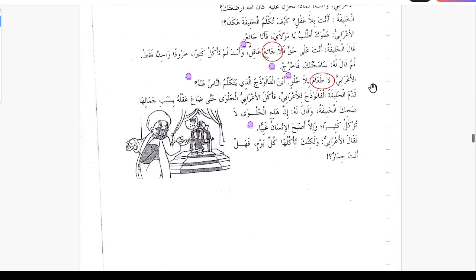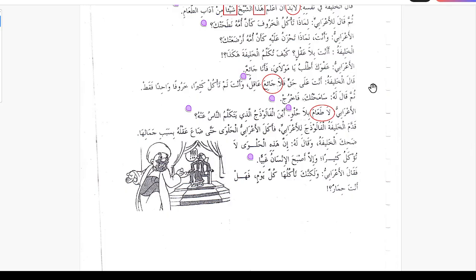So now he asked the Bedouin to leave, because if he has eaten, now he can go, and he also pardoned him. Al Arabiyu, now the Bedouin is saying, La ta'ama bila hulwin, there is no food without sweet, so he was not going to leave without eating some sweets.